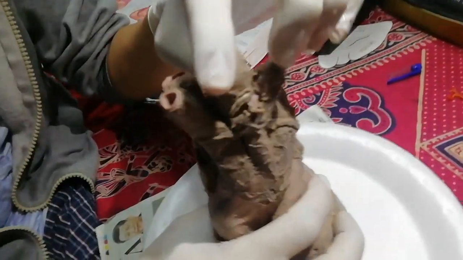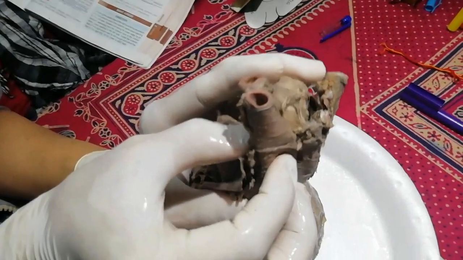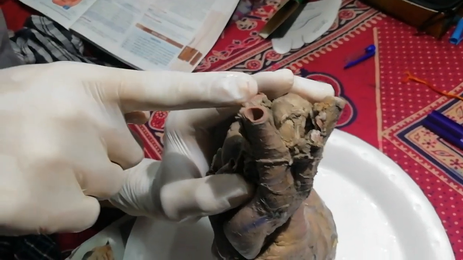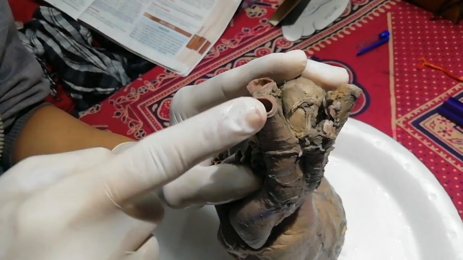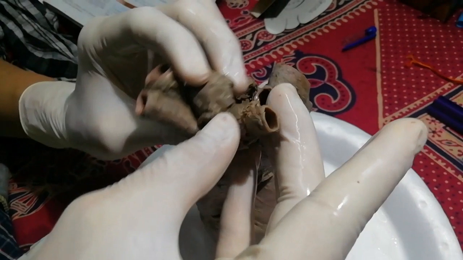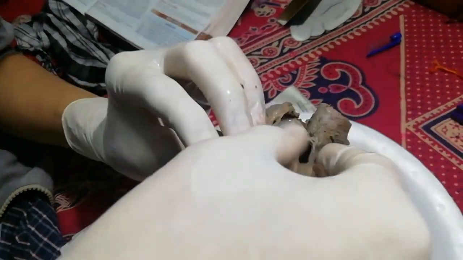This is the trachea, do not confuse it with other structures. So this brachiocephalic trunk arises from the arch of aorta, which gives off the right common carotid artery and right subclavian artery. And here you can see the left subclavian artery and the left common carotid artery.